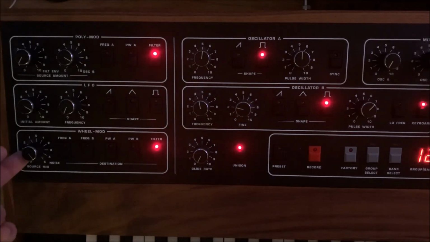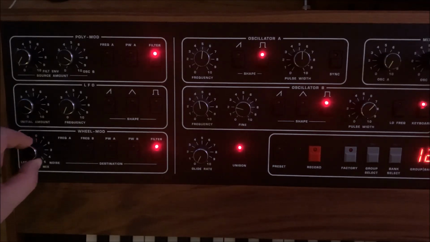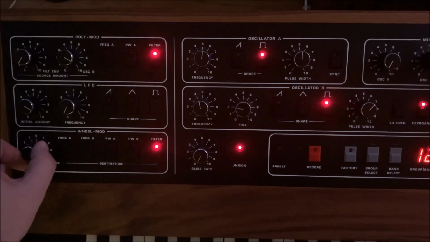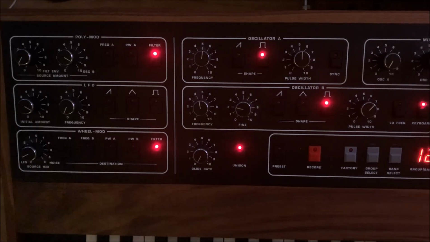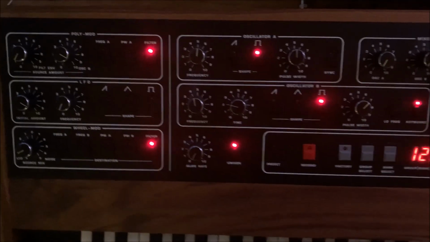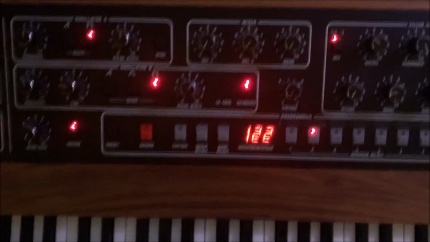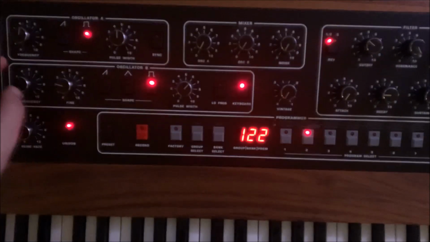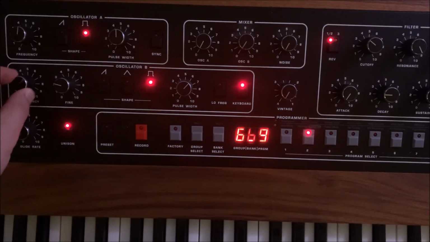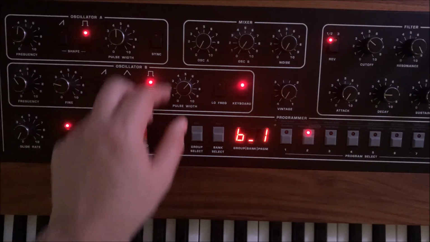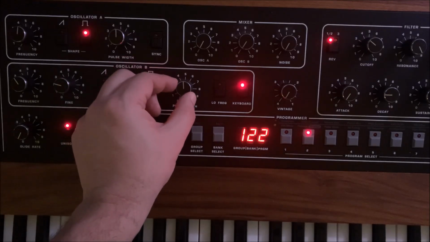Actually, as you can see here, the noise is quite high, so we have to lower that a bit. No noise. And as always, the main difference comes from changing the frequency of the modulating oscillator. And of course the pulse width if we have the square wave.